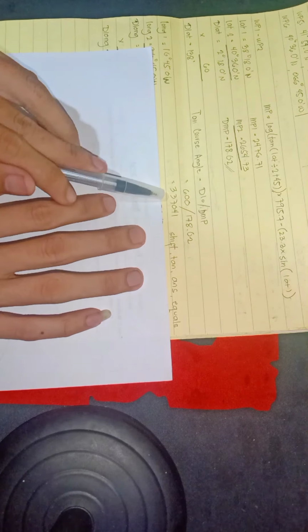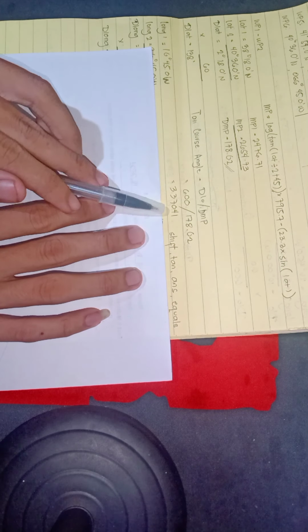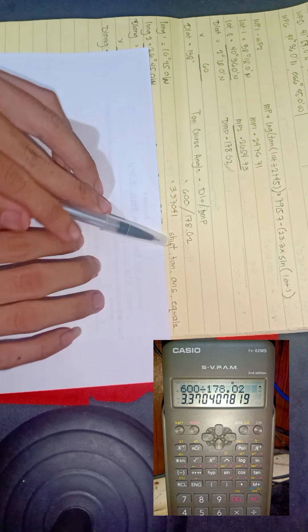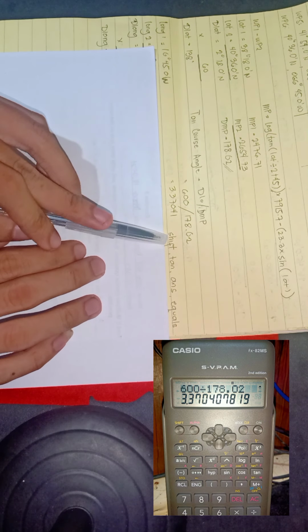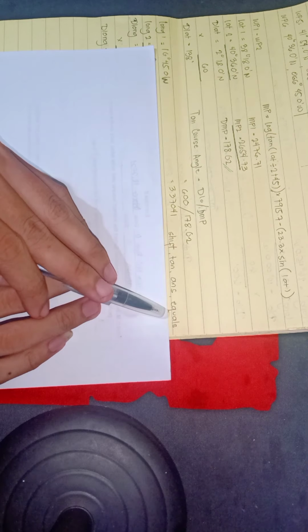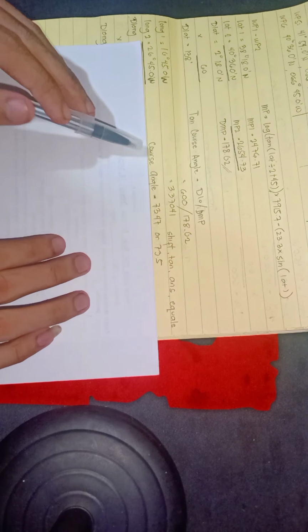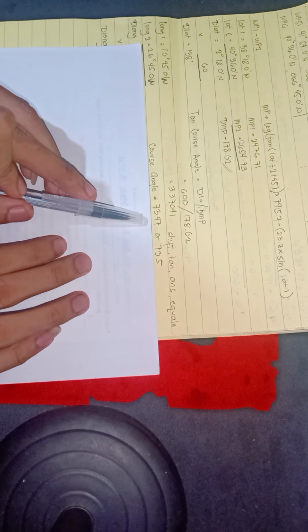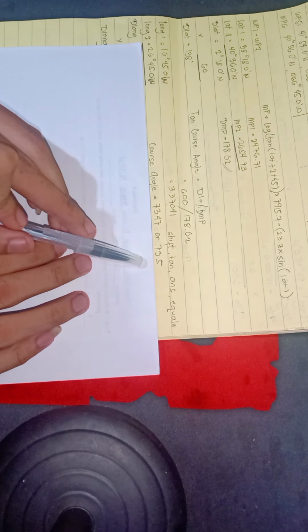If we divide them, the answer is 3.37041. After that, we get the calculator and type shift tan, answer, and equals, and our course angle is 73.47 or 73.5.